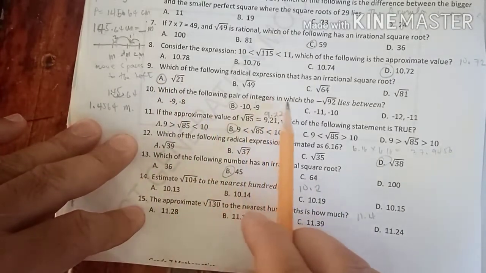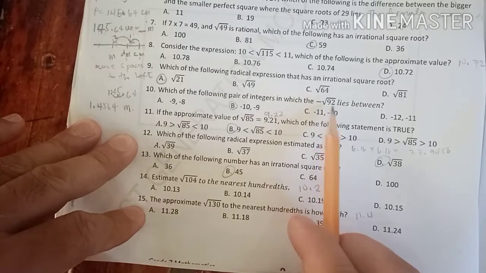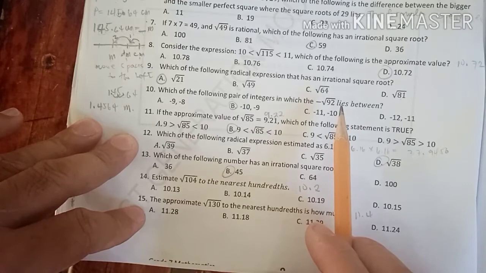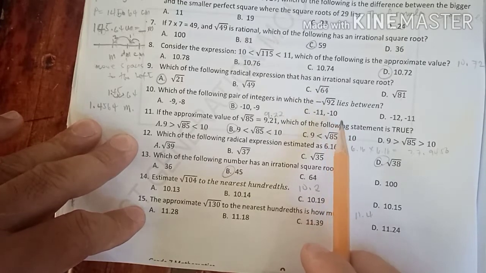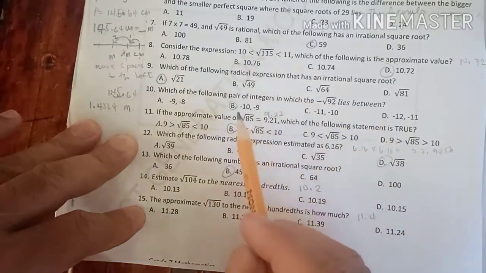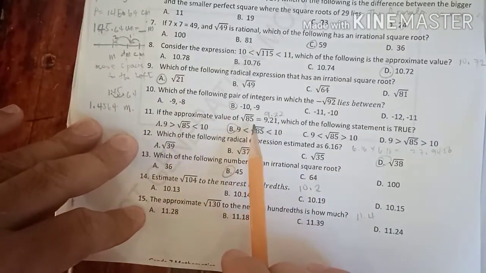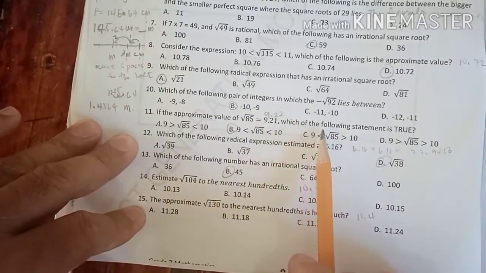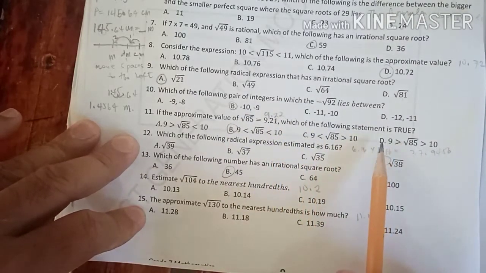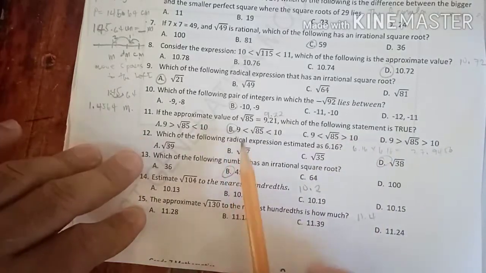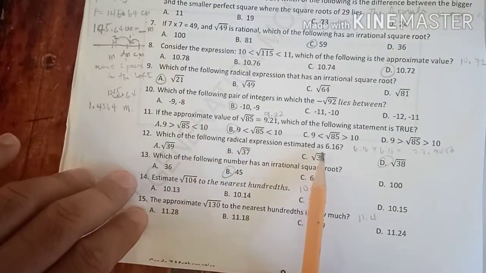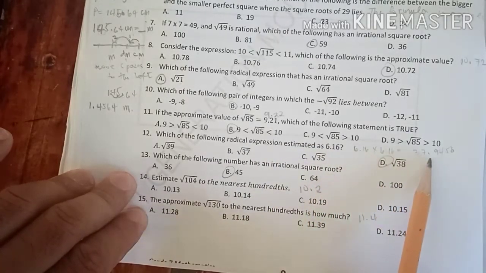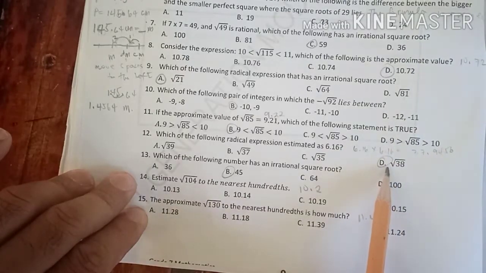Now, which of the following pairs of integers does negative square root of 92 lie between? The number 92 lies between the perfect squares 81 and 100, so this is negative 9 and negative 10. So this is letter B. If the approximate value of square root of 85 is 9.22, which of the following statements is true? The answer is letter B. Which of the following radical expressions is estimated as 6.16? All we have to do is multiply 6.16 times 6.16. The answer is 37.9456, and nearer to it is square root of 38.